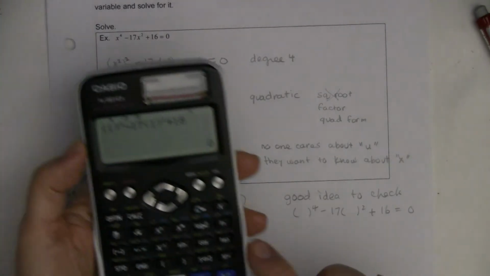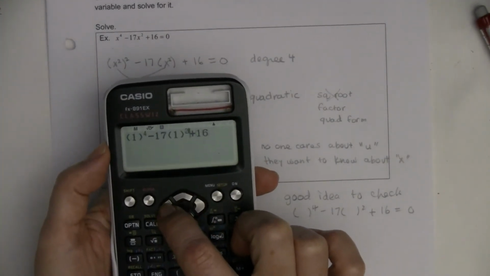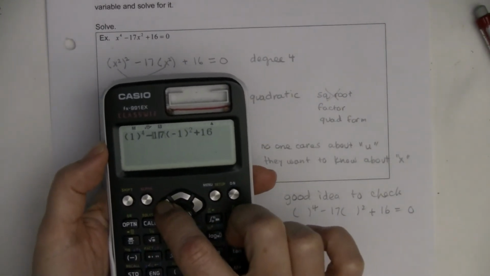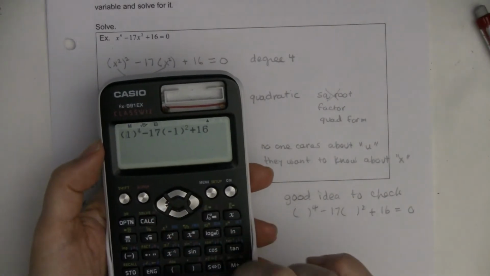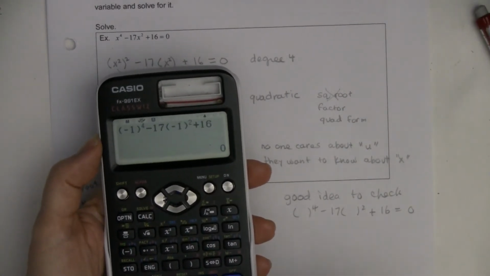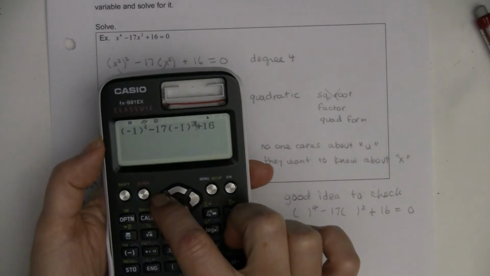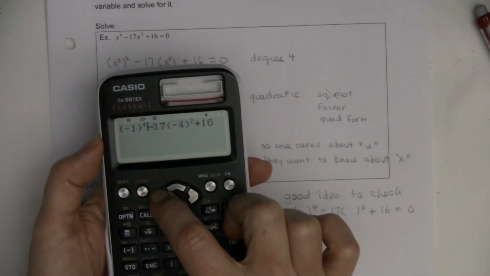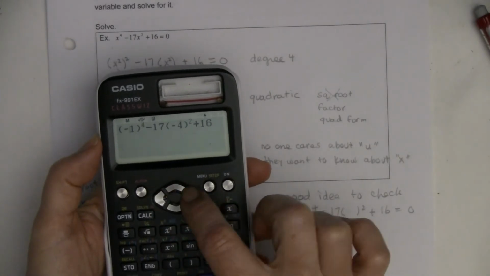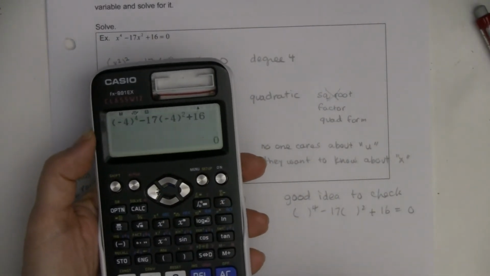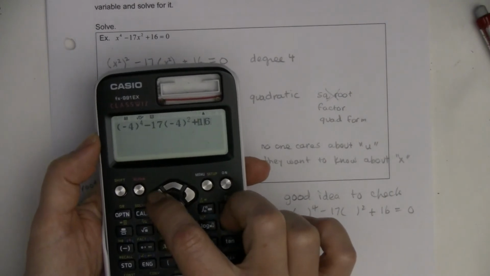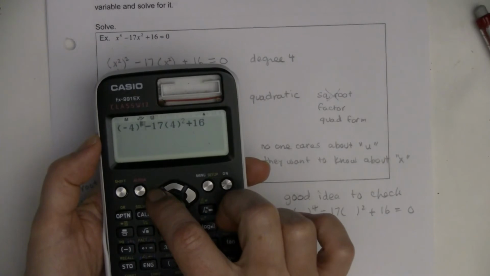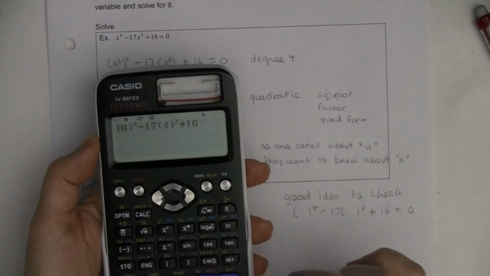Now I had also negative 1, so I could go change that 1 into a negative 1. And it's 0 as well. And I could go change this 1 into a negative 4, because my other two answers were plus and minus 4, right? So I'll do negative 4, 0. And my other answer, my last answer, was just plain old 4, positive 4. And so I'll delete off of that.